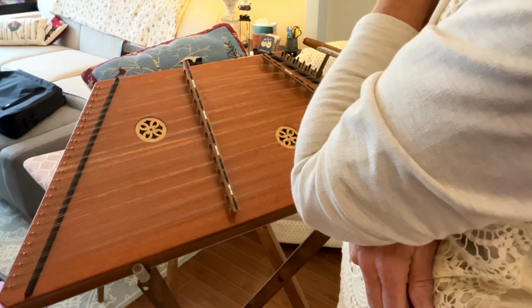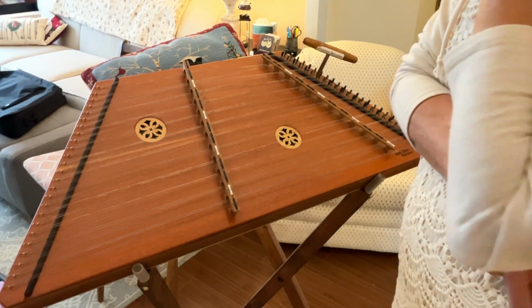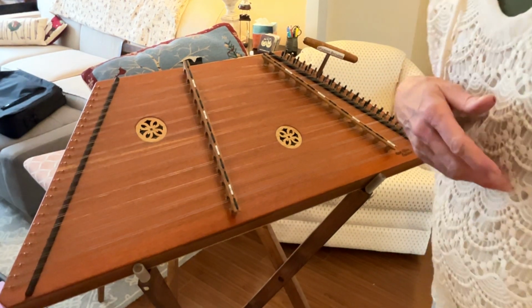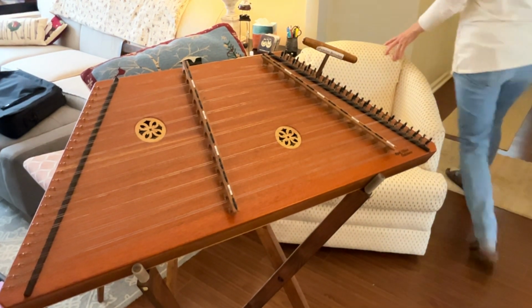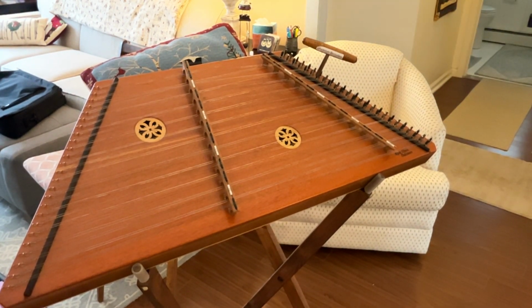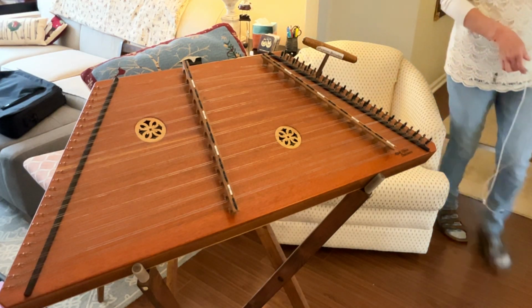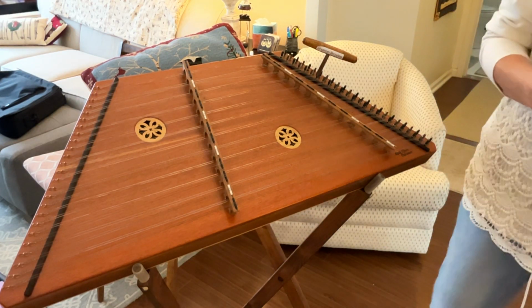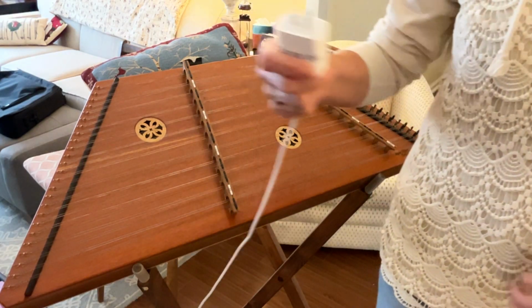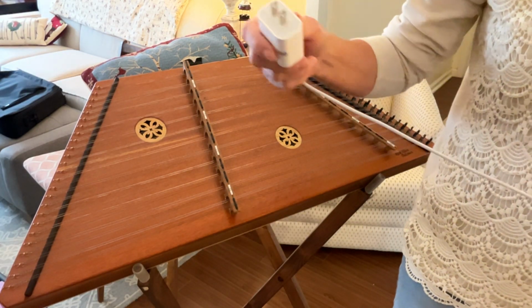B, A, G. So say the note that you have on your sheet.